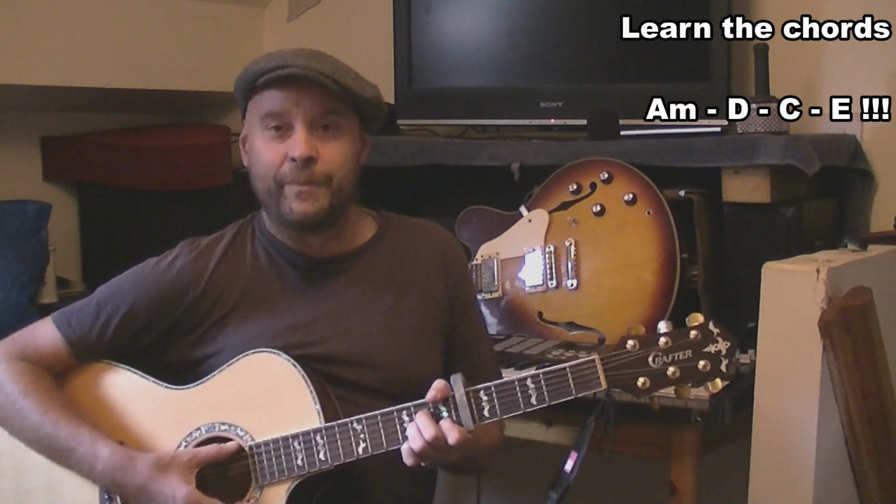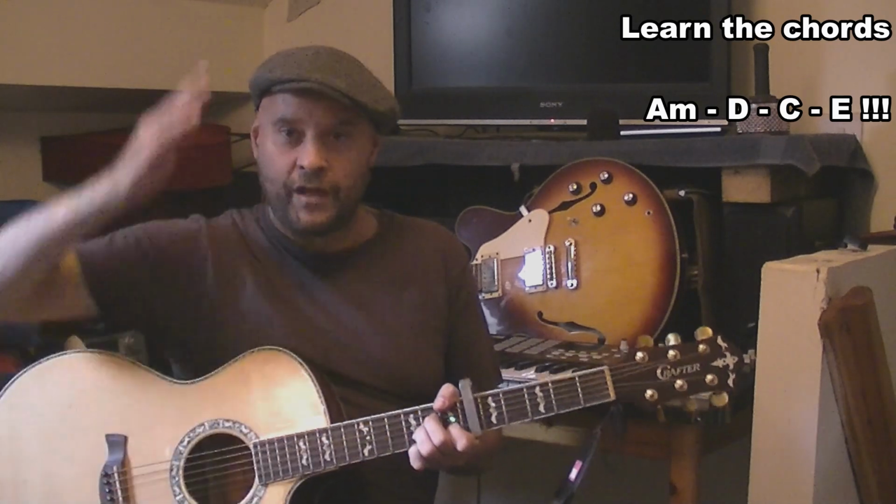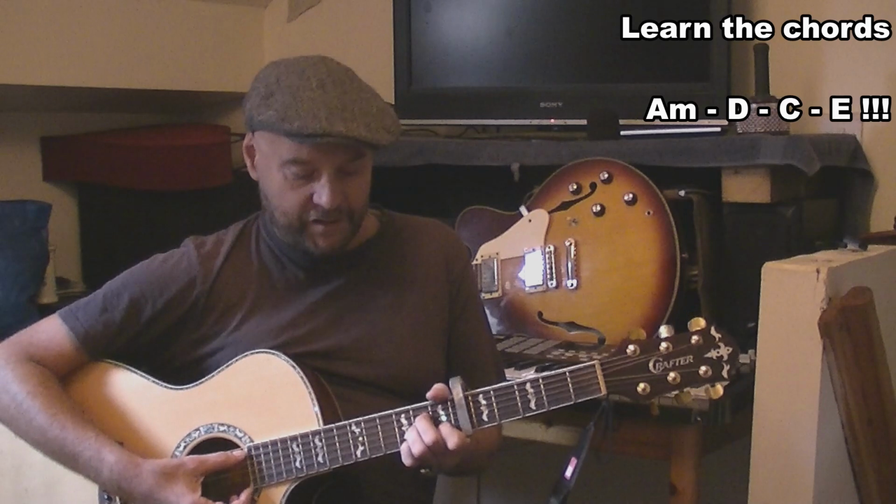Okay, so basically all we're going to do, like I said, the good thing with this one is it just repeats. We're going to learn a simple strumming pattern with those chords in order, which will come up on the screen as well. And it loops that the whole way through the song. You don't have to change anything. So you've just got A minor, then we've got a D, then we've got a C, and then we've got an E.